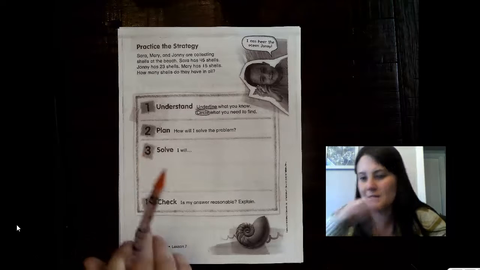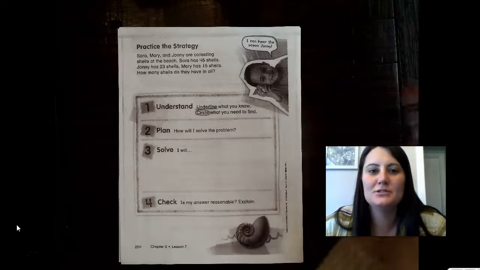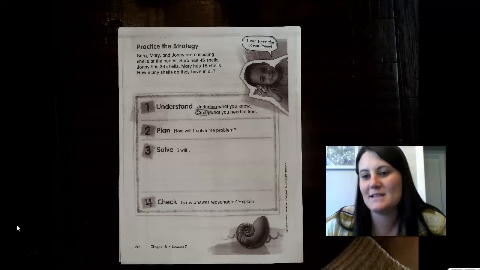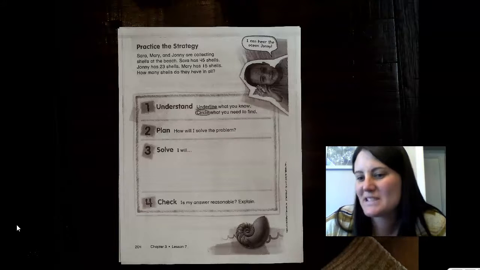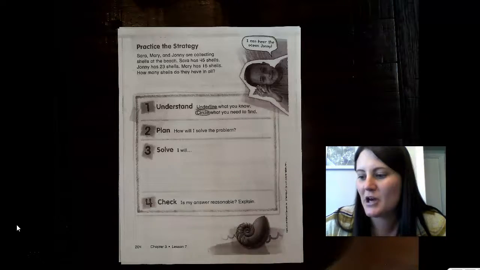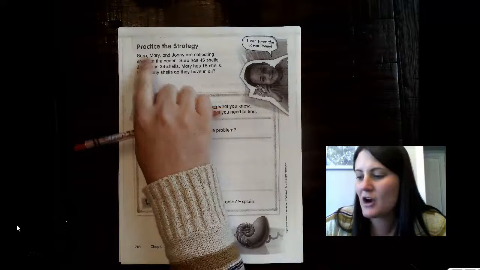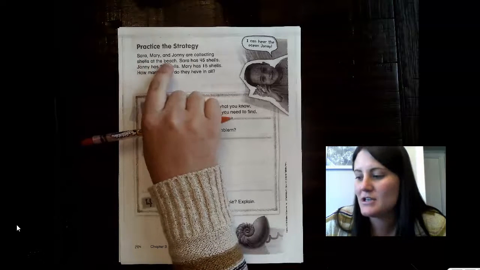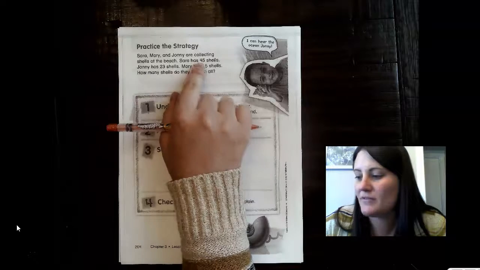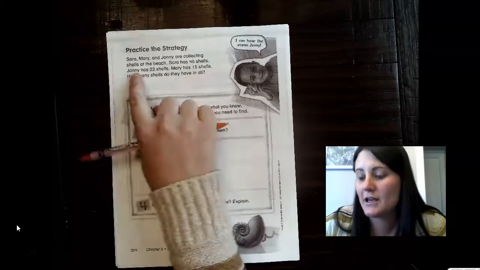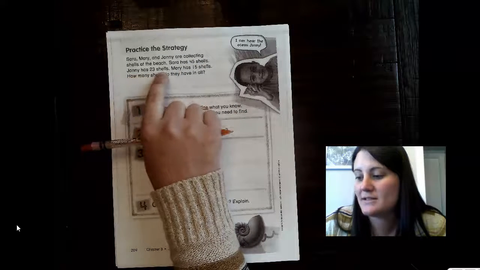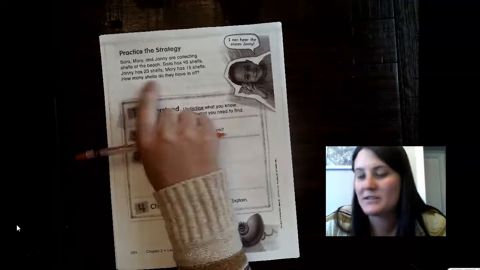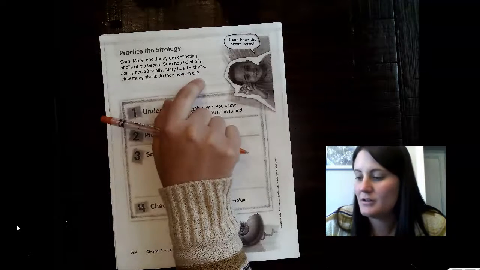This is about some kids that get to go to the beach. Ooh, that would be so fun right now. Okay, let's read what it says. This time, let's read it in a whisper mouse voice. Here we go. Sarah, Mary, and Johnny are collecting shells at the beach. Sarah has 45 shells. Johnny has 23 shells. Mary has 15 shells. How many shells do they have in all?